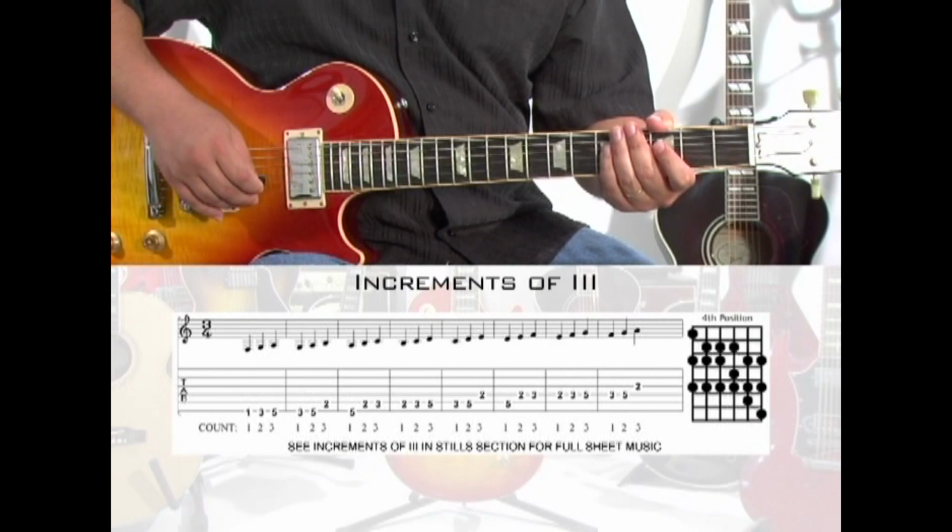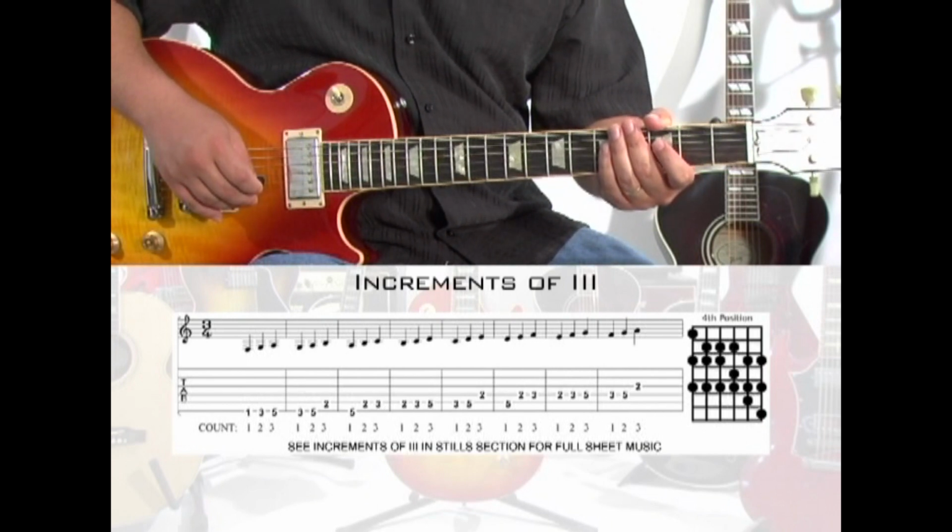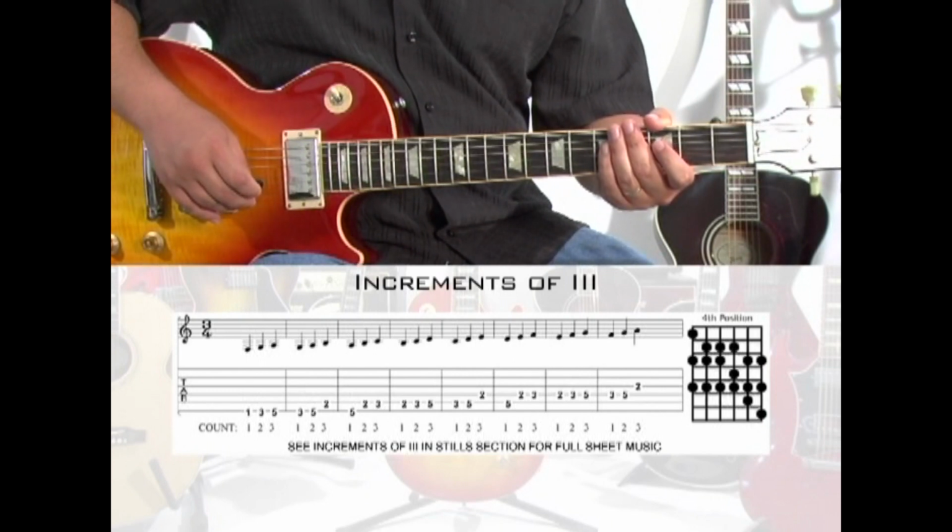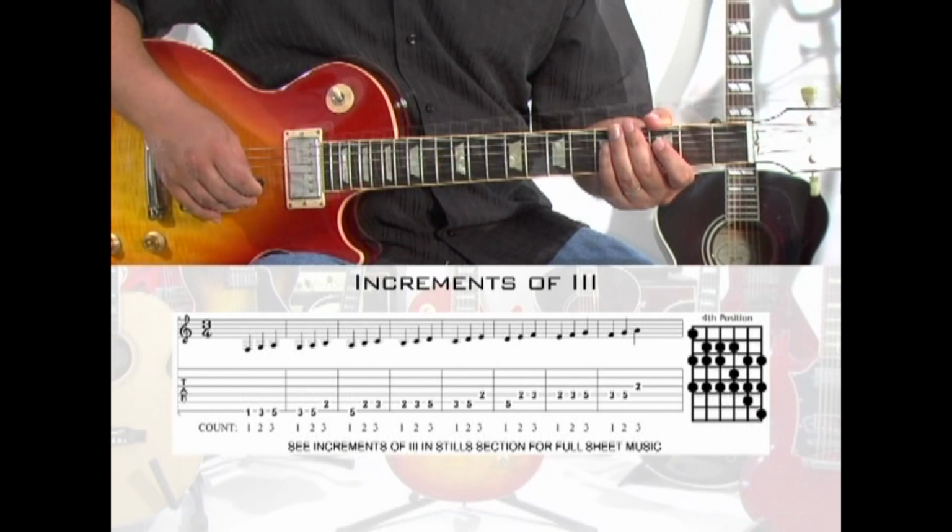This application is written in 3/4 timing. There are 3 beats per measure. A quarter note receives 1 beat. The count is 1, 2, 3. Here it is applied to 110 BPM.